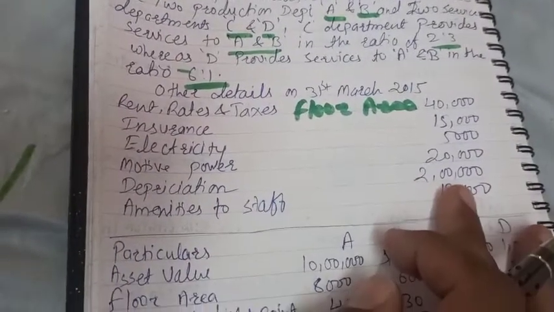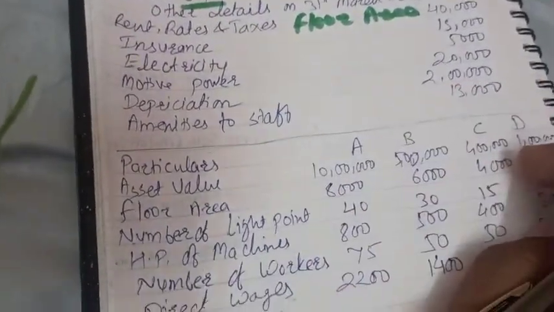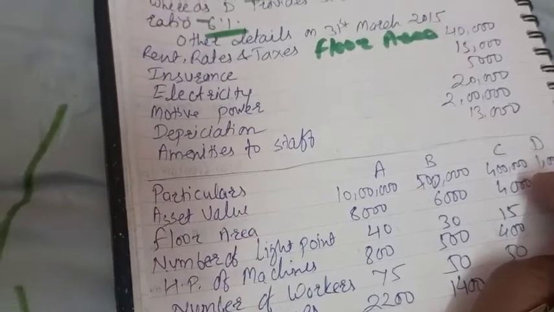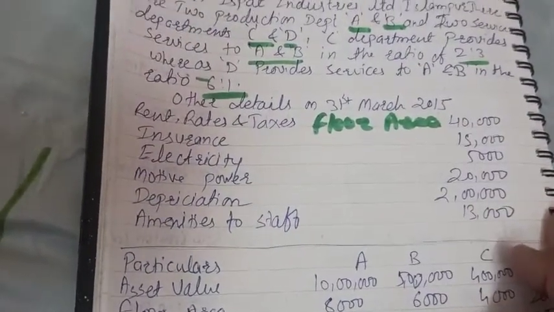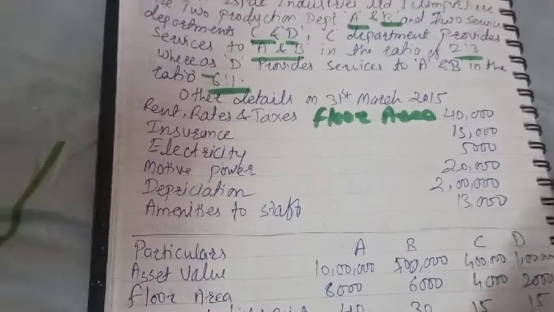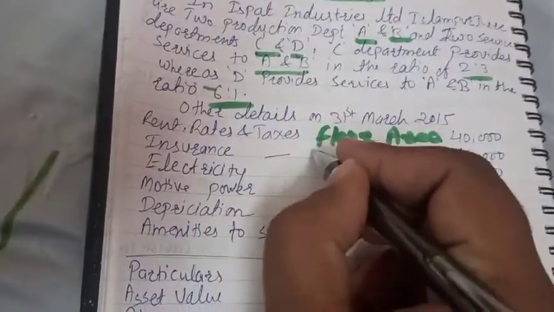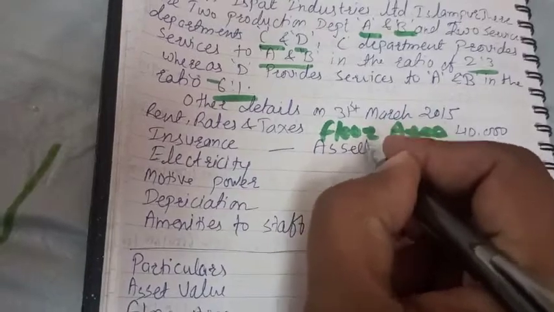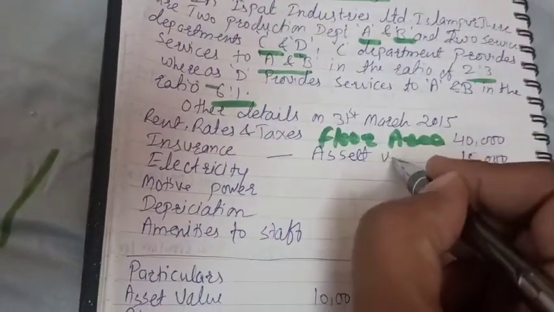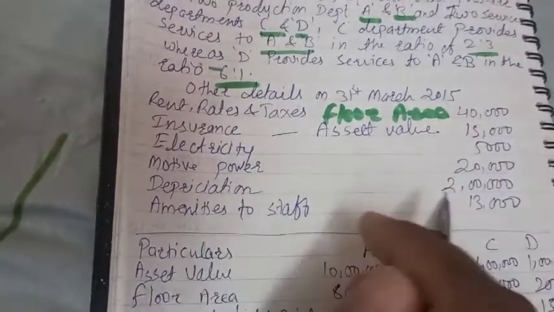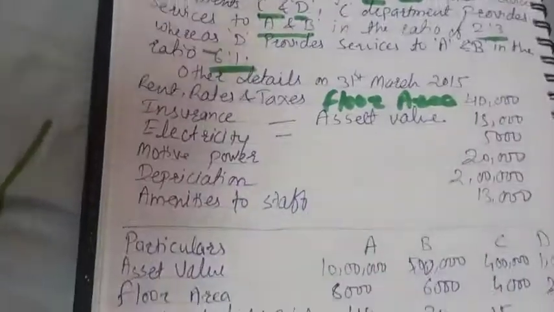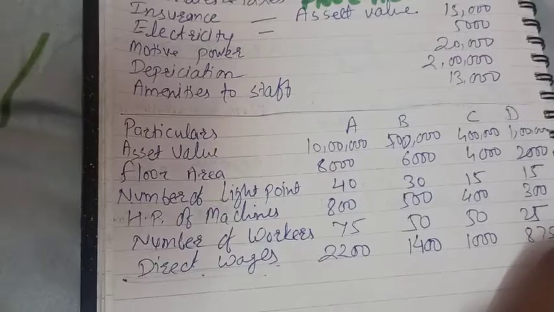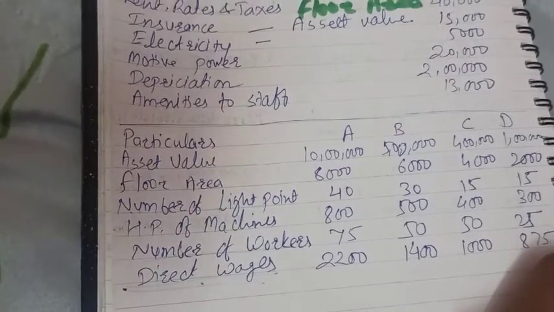Insurance: for insurance, we have to consider the value of asset, because we are going to insure our assets on the basis of their values. So here I am going to mention asset value.